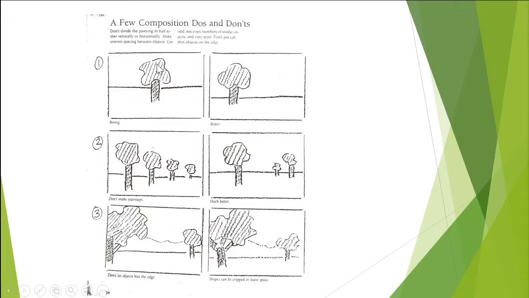Why is this one kind of boring? Well, because it's just in the middle of the page. Yes, it's important to have whatever it is that you're looking at right in the middle, but it's a little boring compared to this one, which is just a little bit off to the side. You could still put some other things over here, and it would save some space for some more objects to draw.